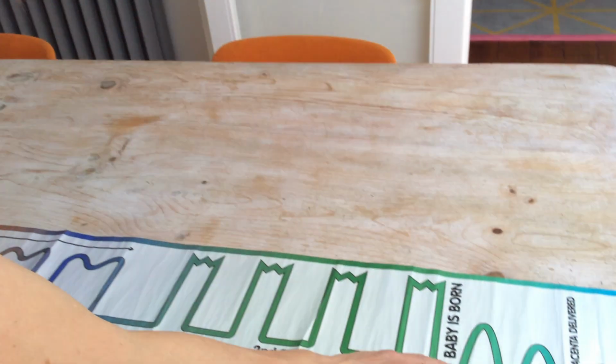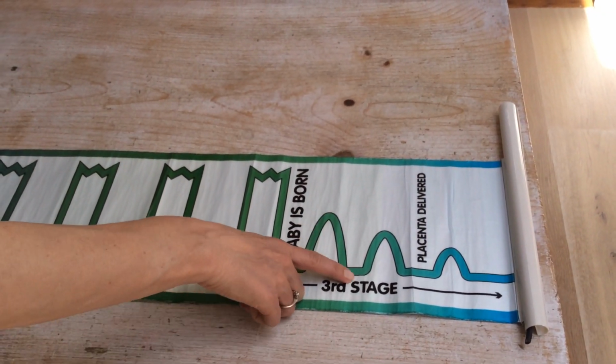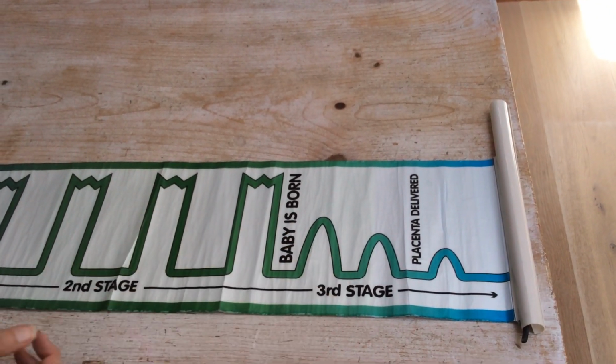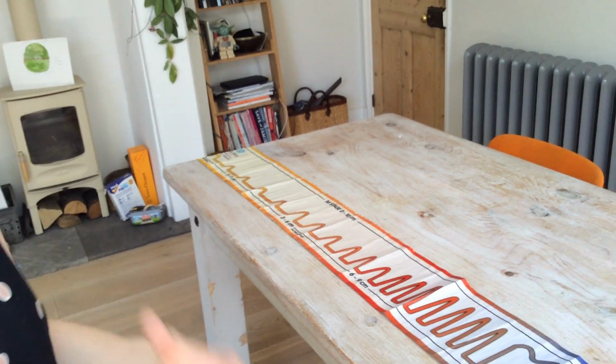And then just to show at the end of the scroll, just after the baby is born, that there are these contractions that do happen then, which are not so intense, more like the ones at the beginning, which help to birth or deliver the placenta. So I'm hoping that's quite a good overview.